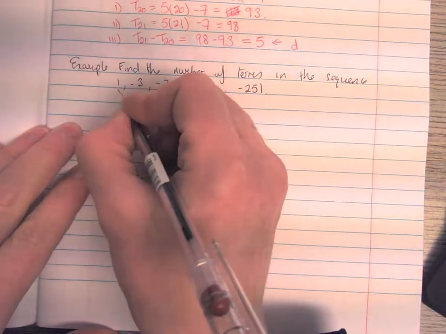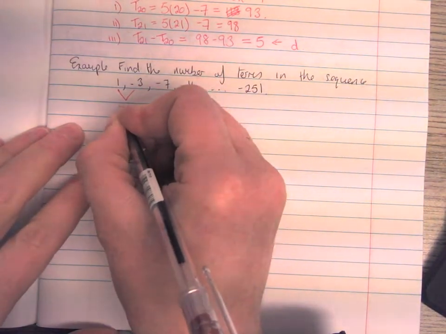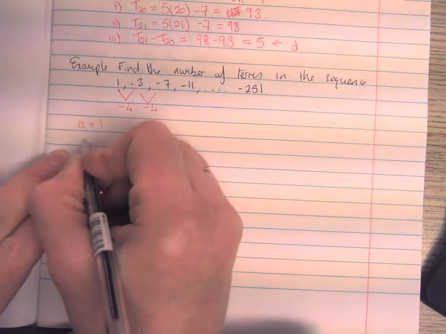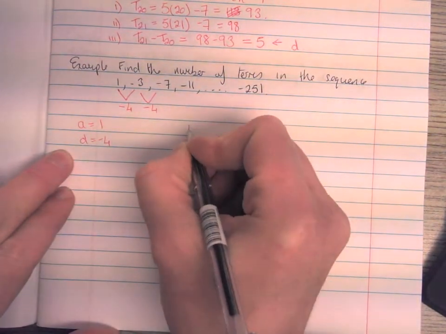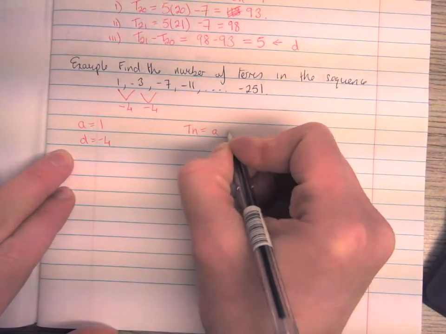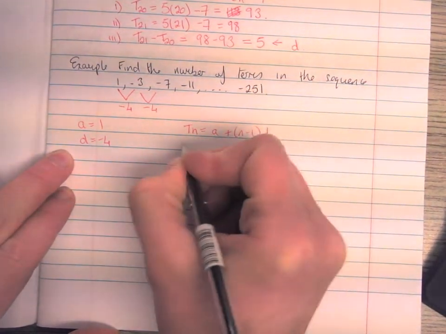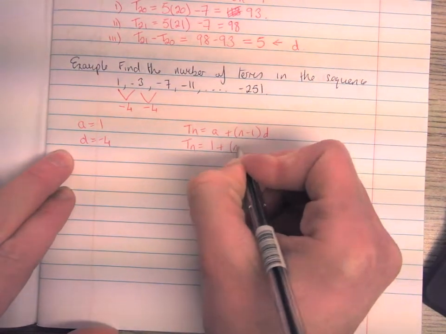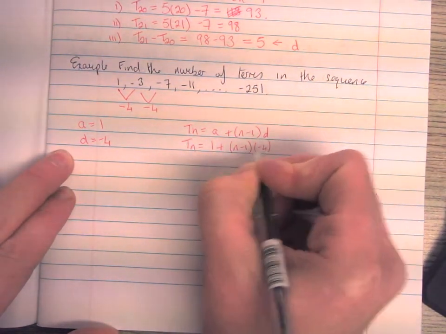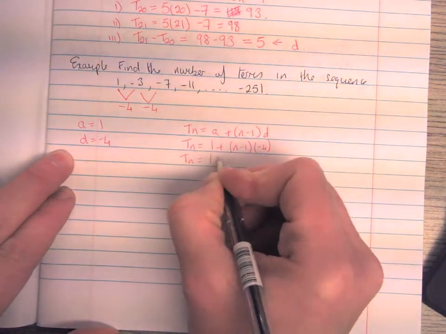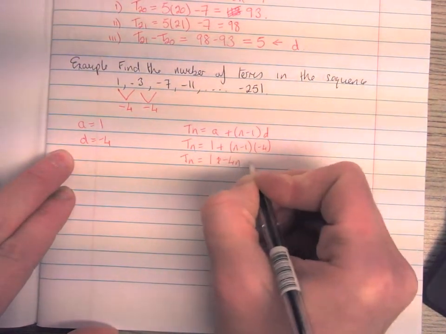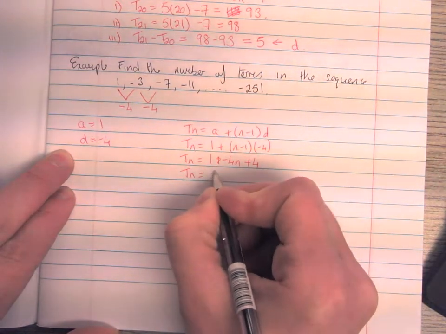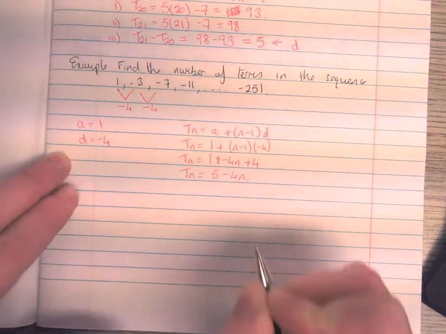We're going to do the same as we did a minute ago. How do I get to minus 3 from 1? I'm taking away 4. Check that it's right. So a is equal to 1, d is equal to minus 4. And get your Tn, and multiply out. So 1 minus 4n plus 4. So Tn is equal to 5 minus 4n.